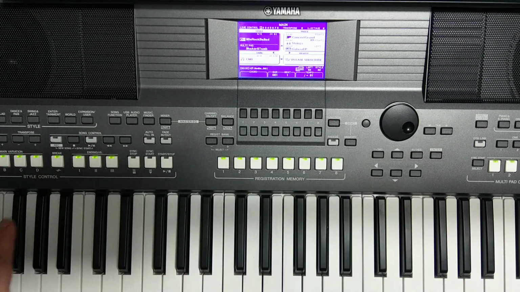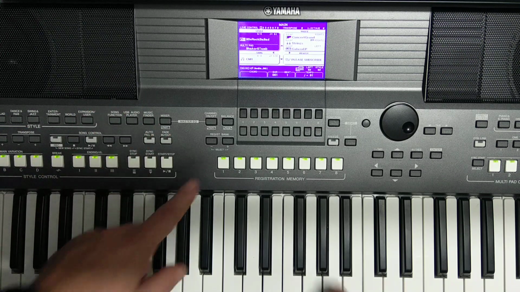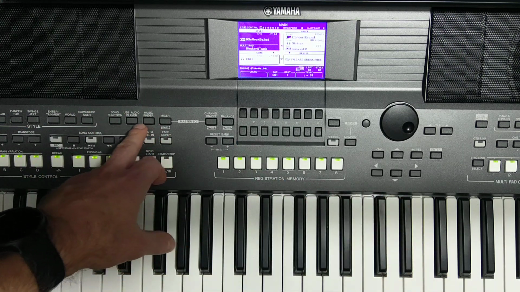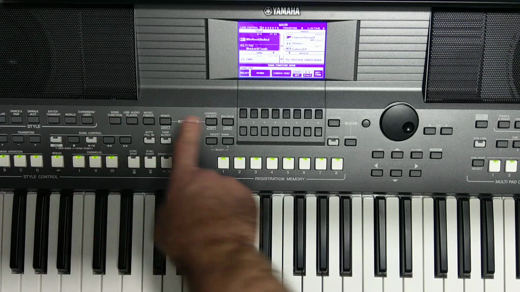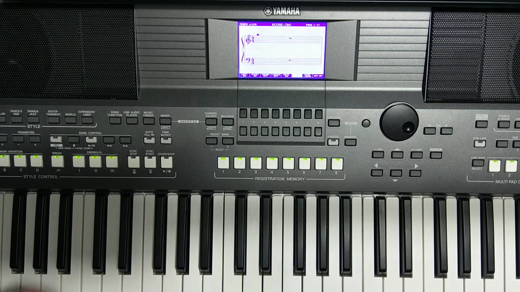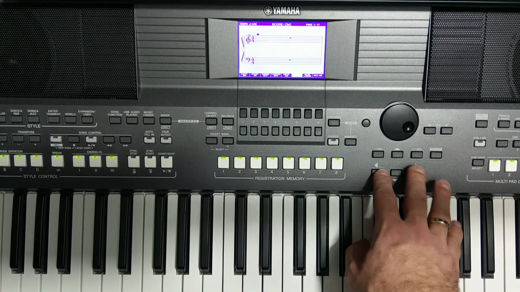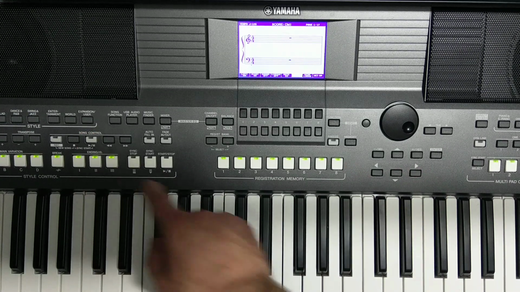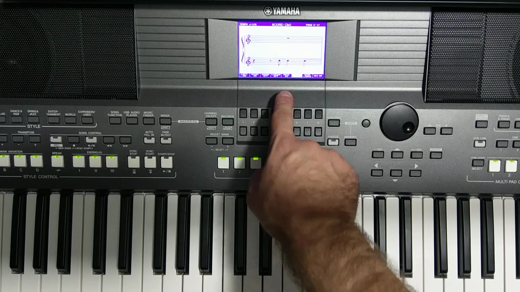However, the next interesting thing is score. I was showing it in another video, however I will repeat this because I think it's worth it. So if you press song function and select score, you will see the notes using arrows. You could see what's going on, right hand, left hand, chord.